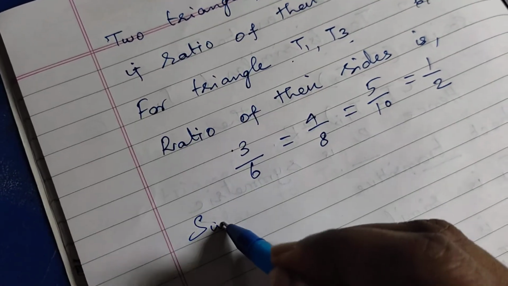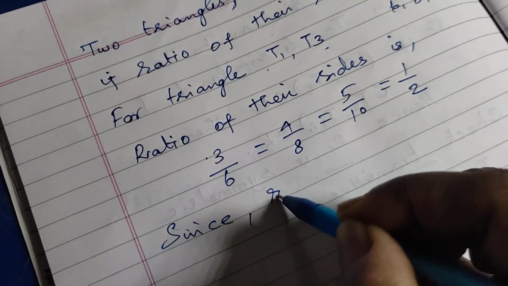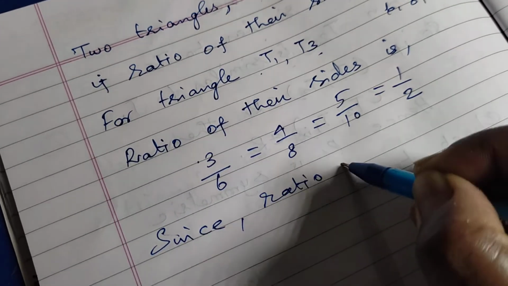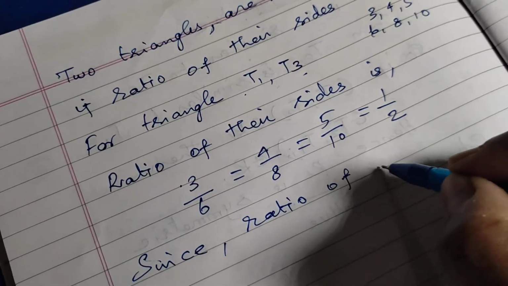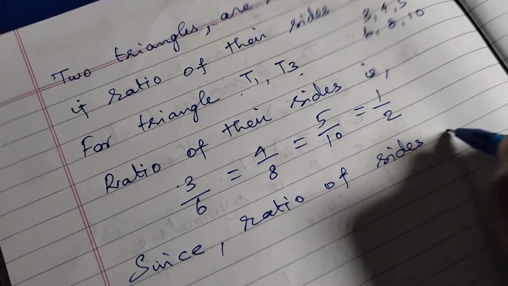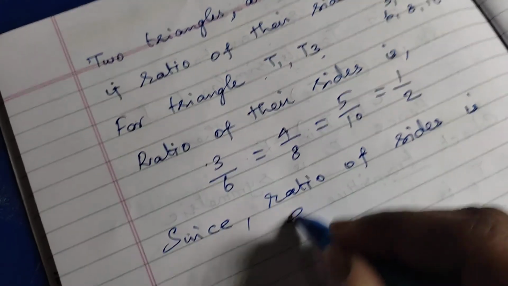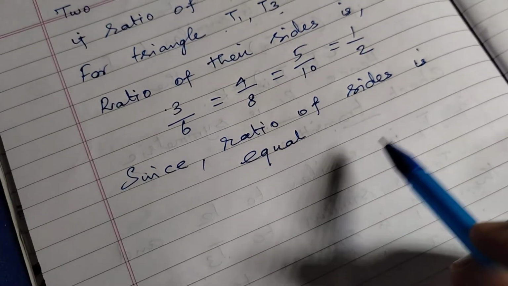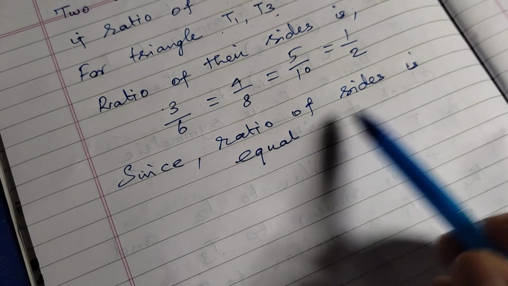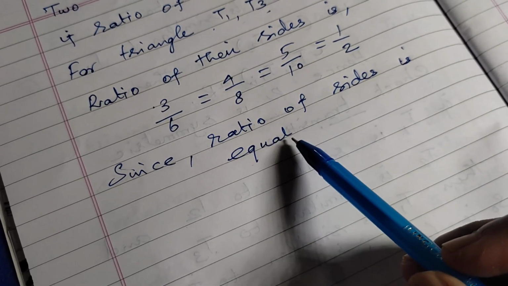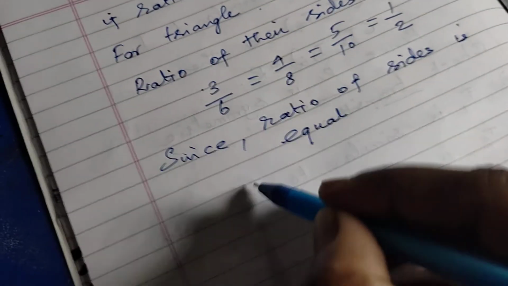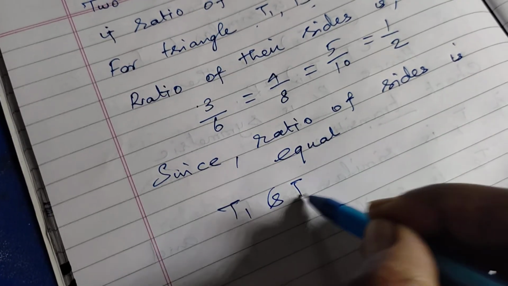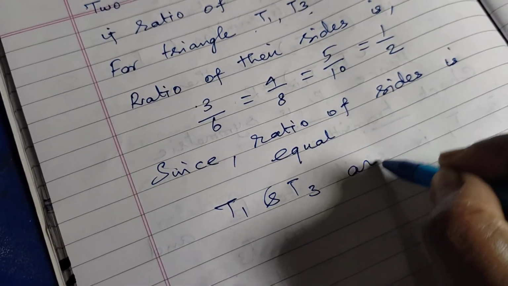Since the ratio of sides is equal, this is the definition of similar triangles. The ratio of their sides is equal, so T1 and T3 are similar from the definition.